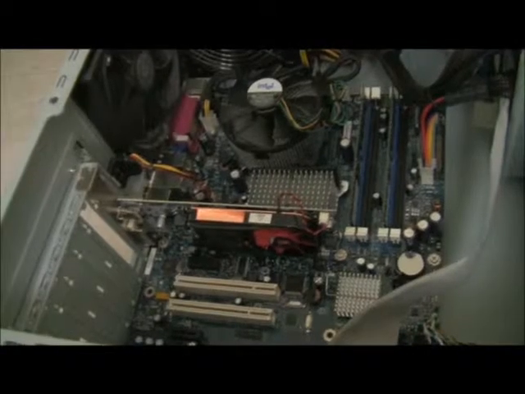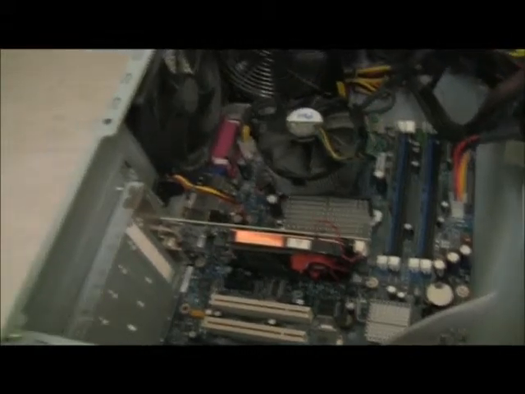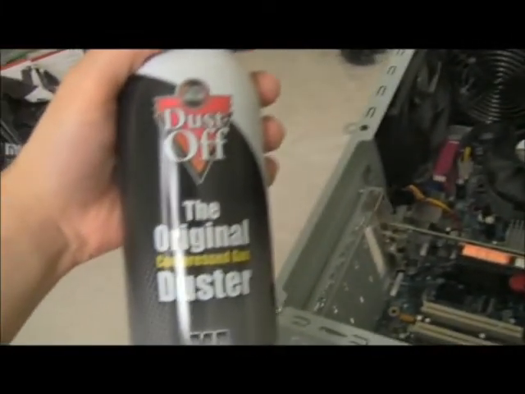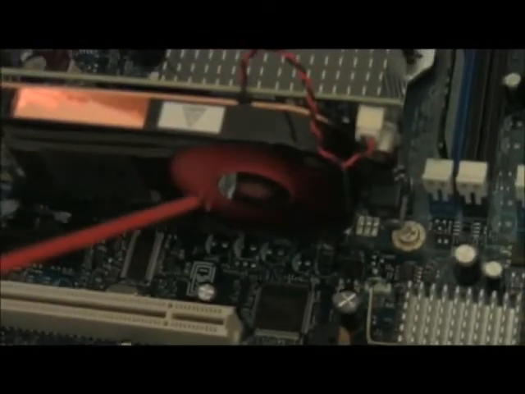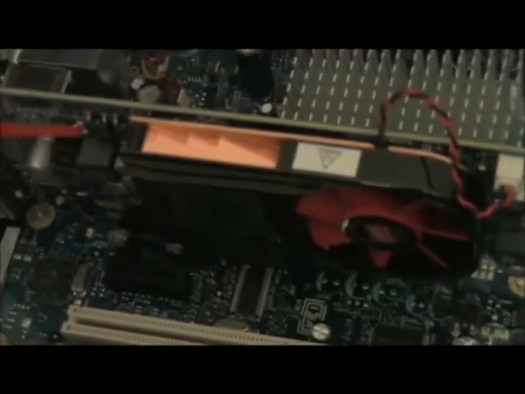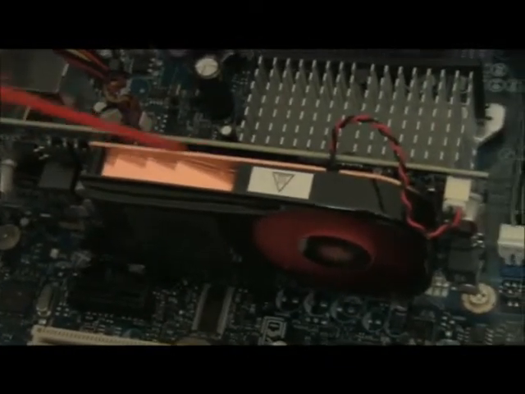Try to move any wires away from the fan intake to prevent them from hitting the fan blades and also to improve airflow. Then you can use a can of compressed gas duster to dislodge the dust from the fan and on the heatsink, and at the same time, you may as well clean out the rest of the case fans as well.